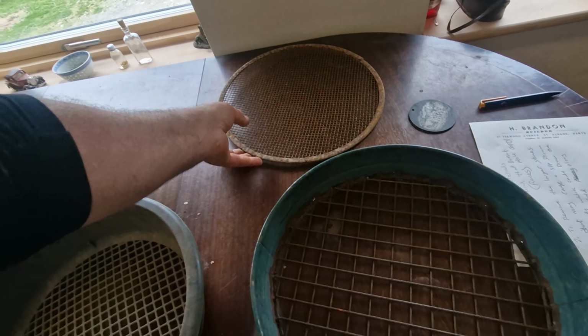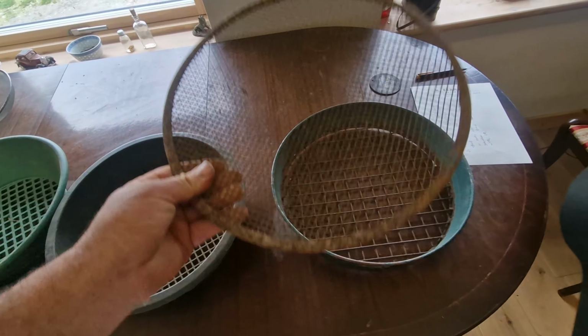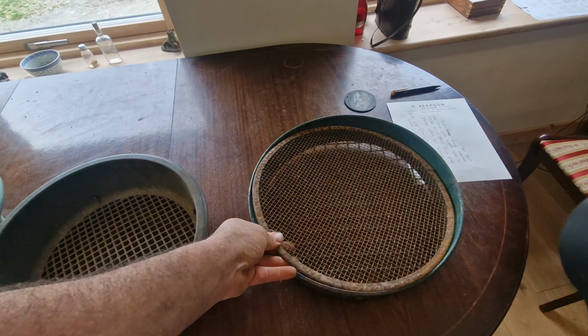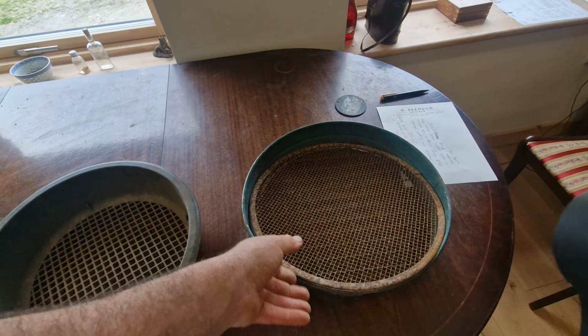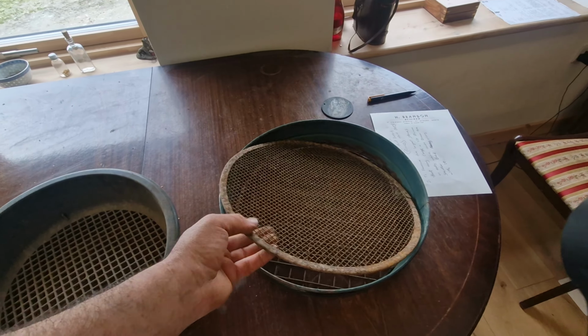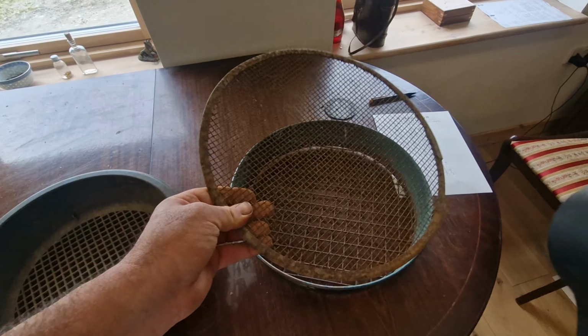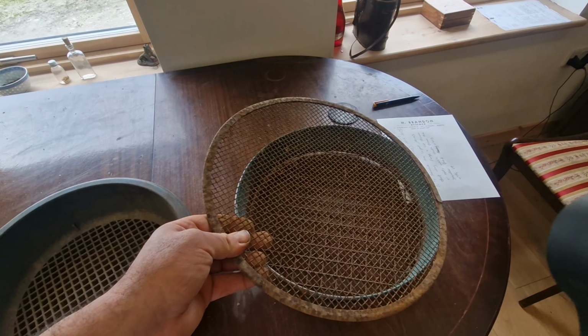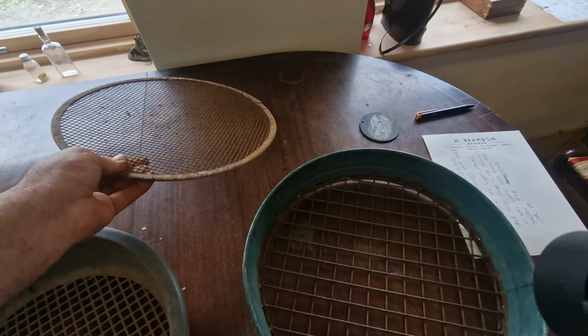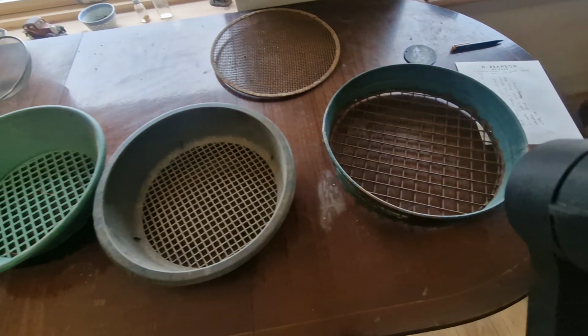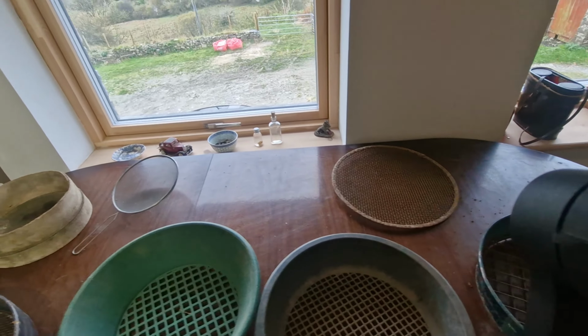I did use an old, look, I've got another 1/4 inch ring that I can put in there. It will go down, but I thought I was going to use it, but look how rusty it is. I've never needed it. There's no point wasting my time with that. So these are my classifiers.